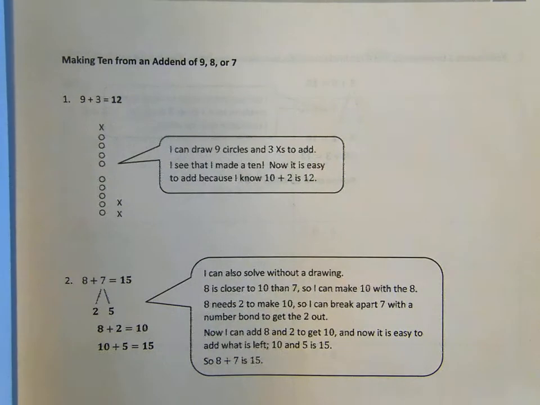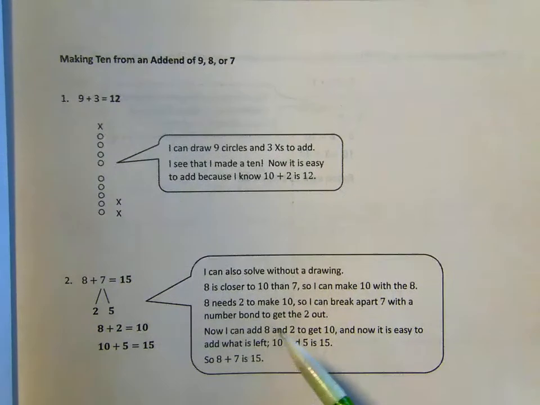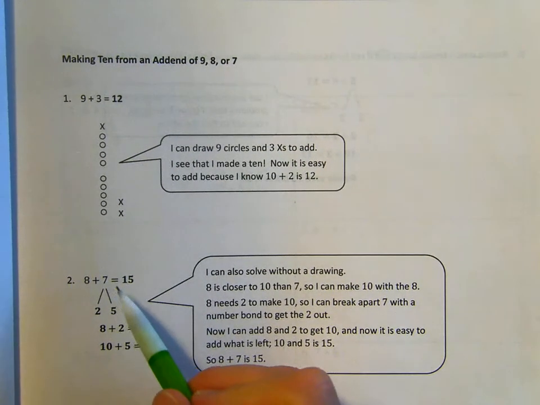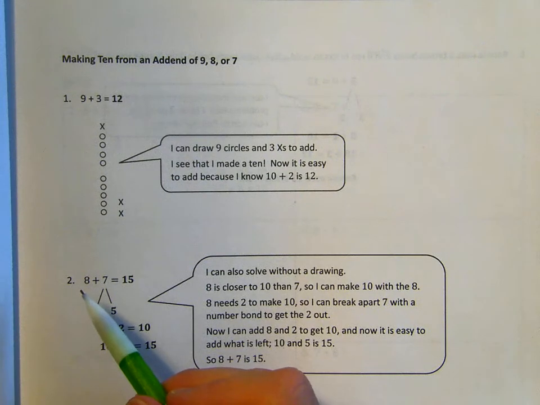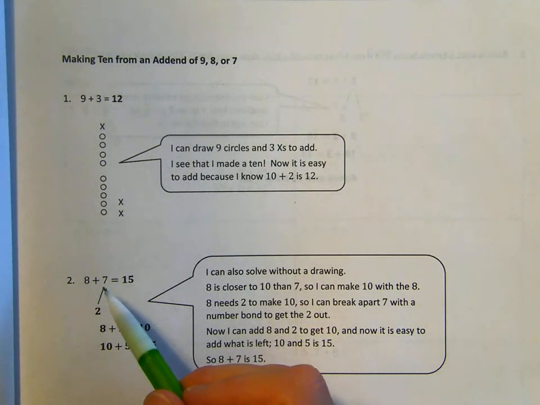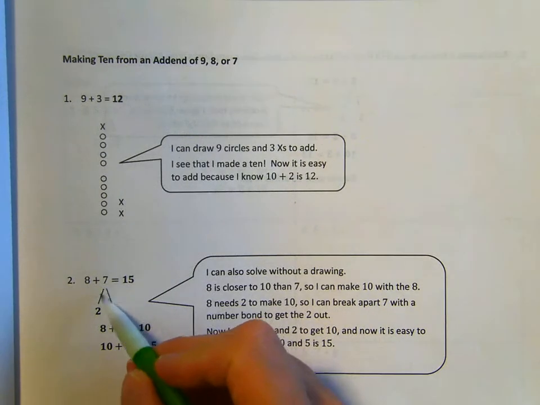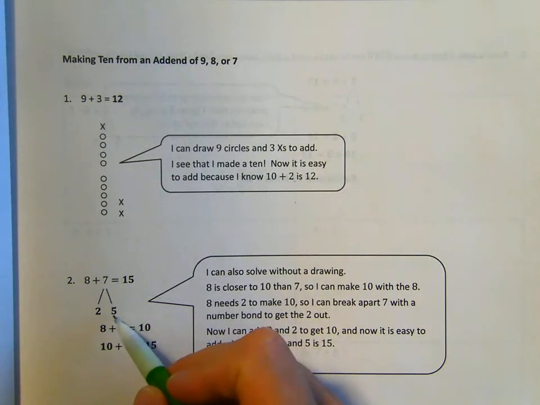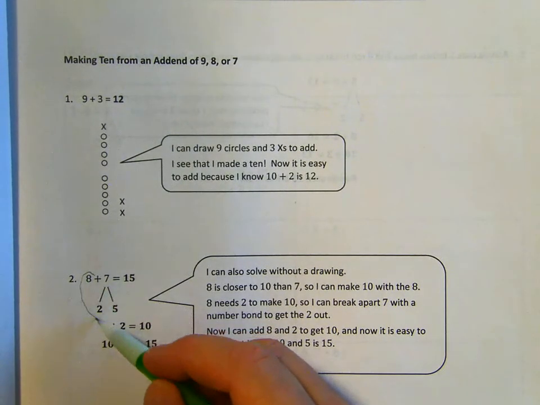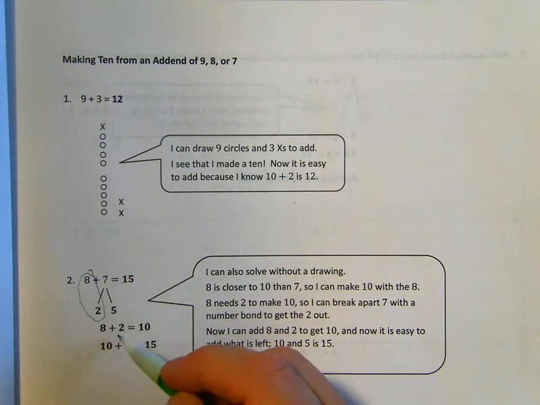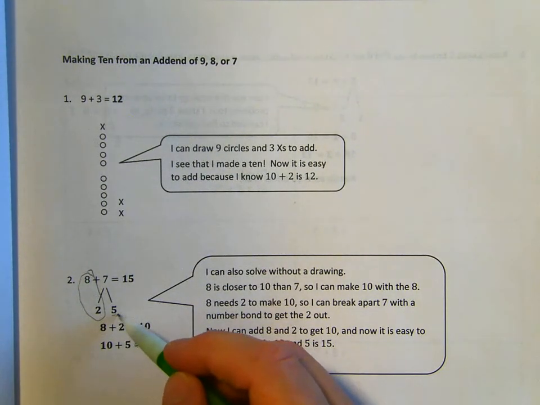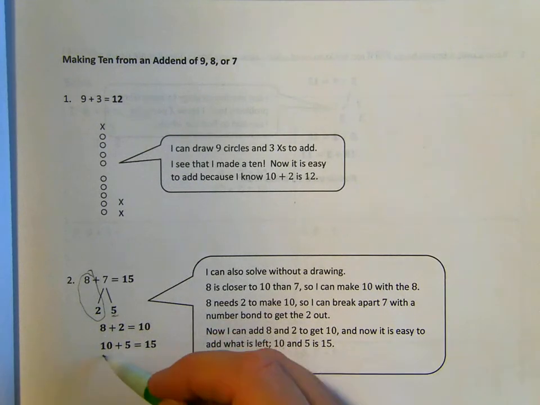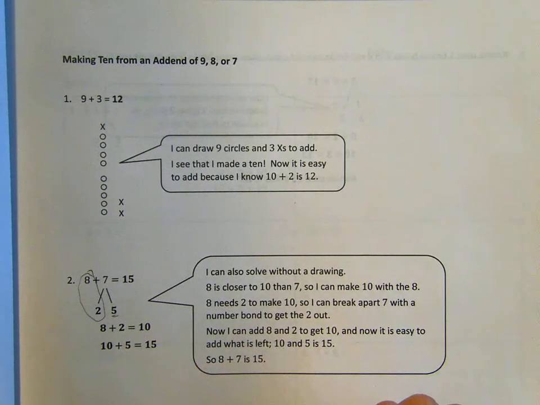Now we can also do that without the drawing. We can decompose one of our numbers to make 10 with the other number. So 8 is closer to 10 than 7 is. So here we've decomposed 7 into 2 and 5. We will just put together that 8 plus 2 to make 10. And then we still have to add on this 5. So then we have 10 plus 5 equals 15.